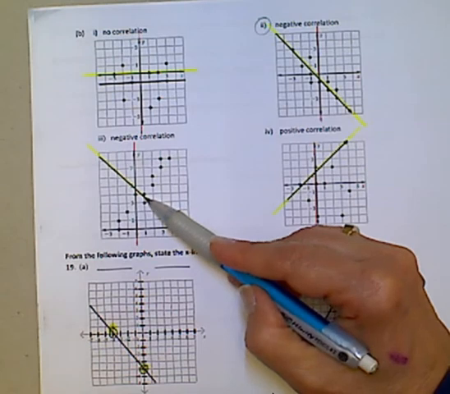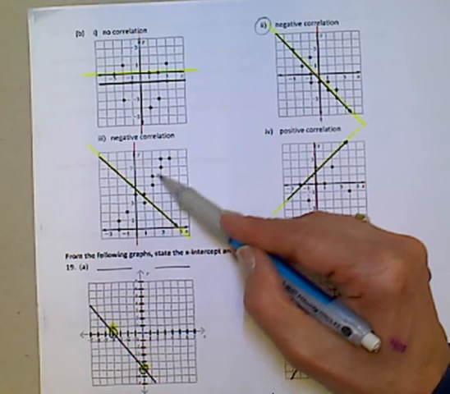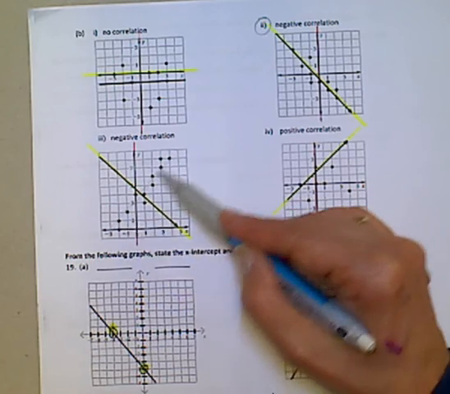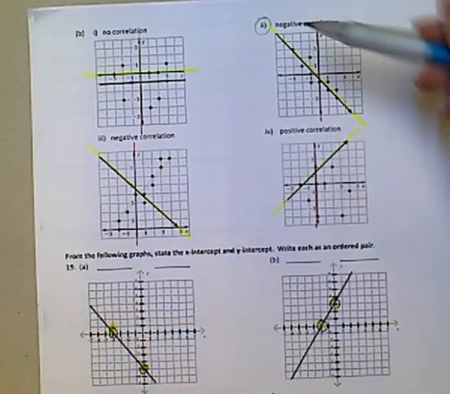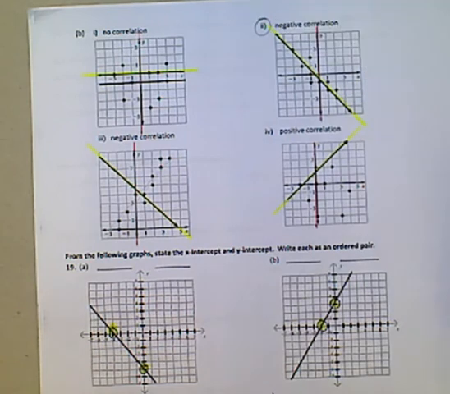In this example, you can see there is absolutely no correlation. In fact, the slope should be going the other way. So our answer for this one would be 2. All right.